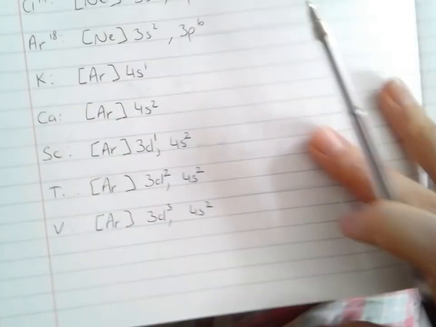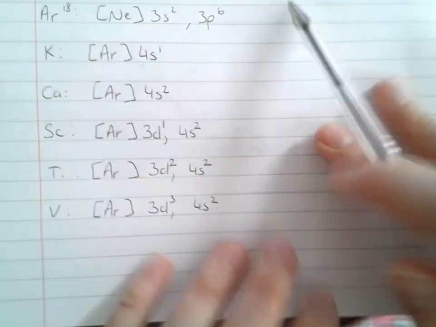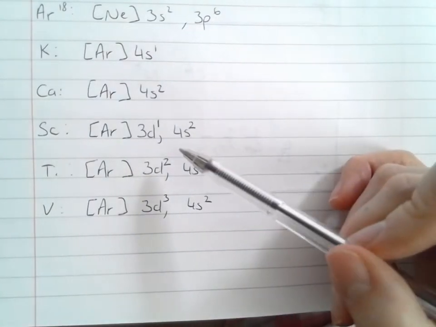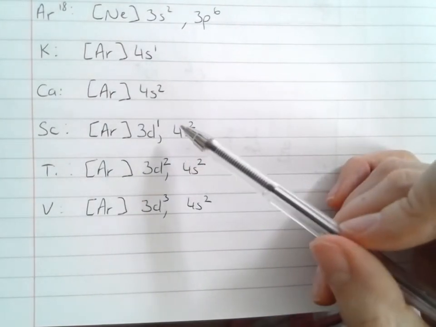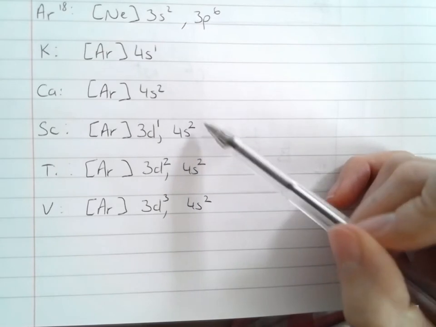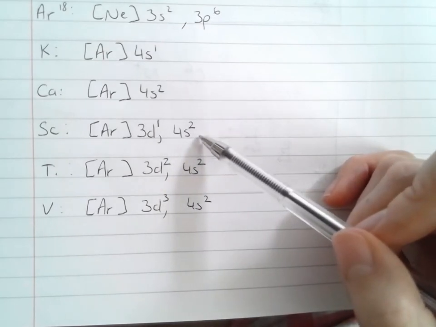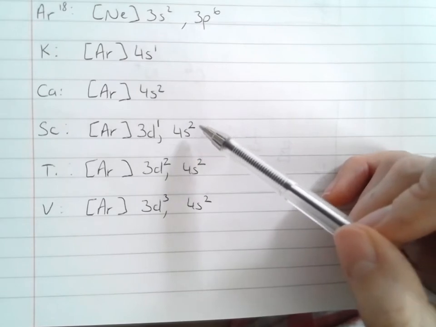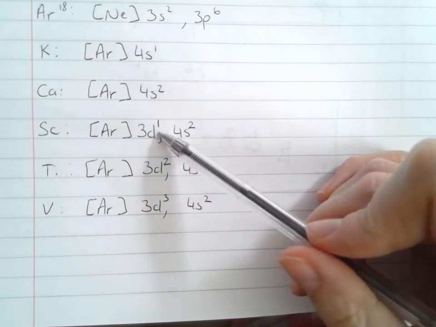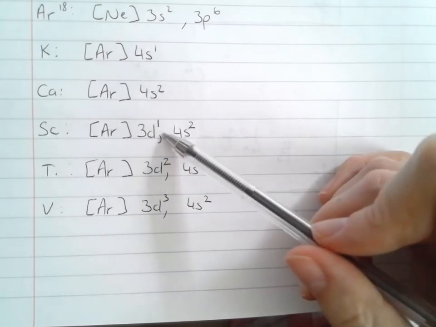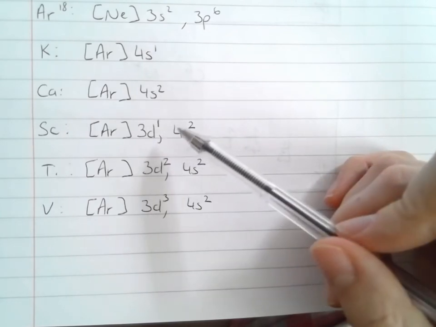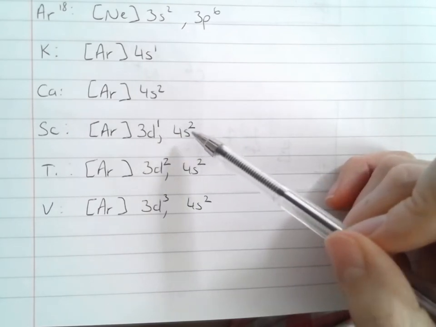That means when I've got them filled over here, as I do for scandium, the 4s now becomes the highest energy level. And when I'm forming an ion from scandium, I'm taking electrons from the 4s. I'm not taking it from the 3d. So the 3d fills last, but the 4s will empty first.